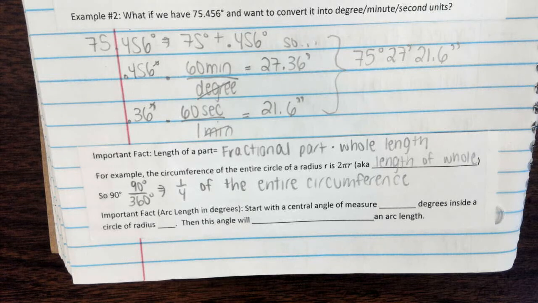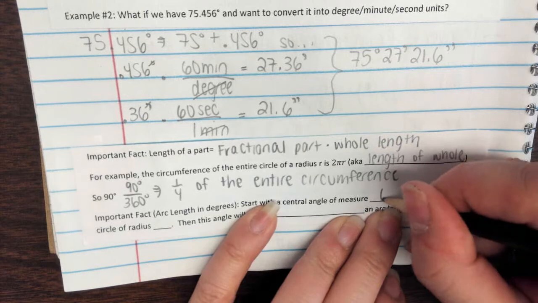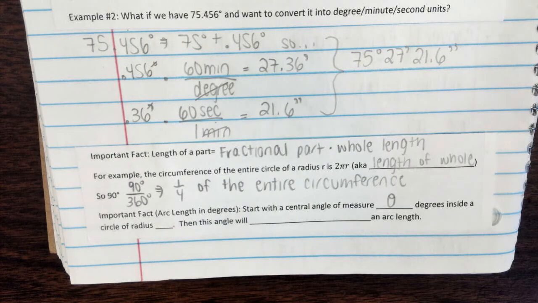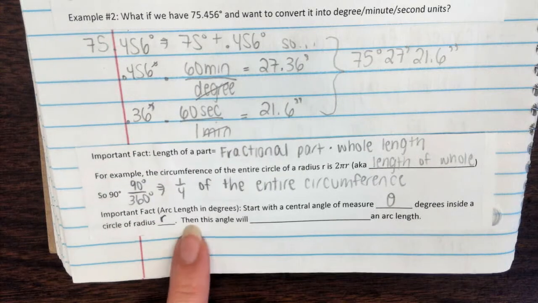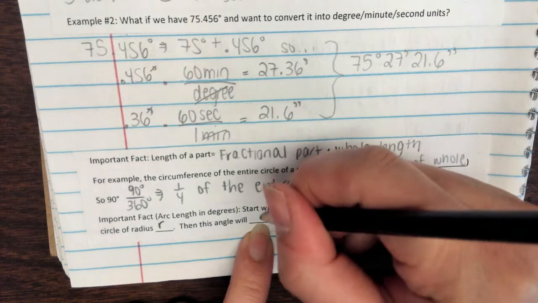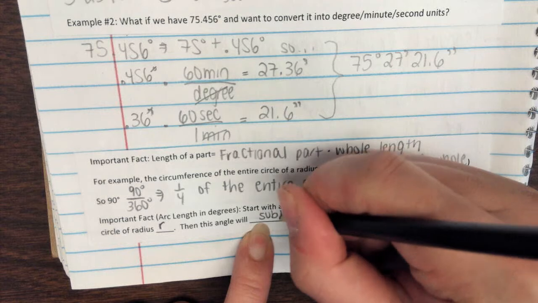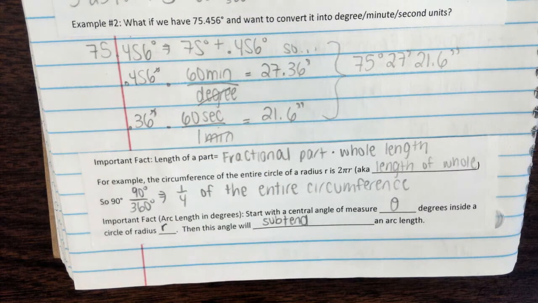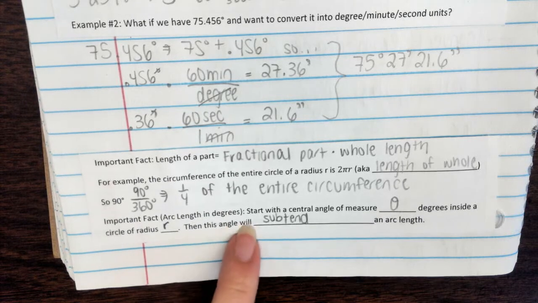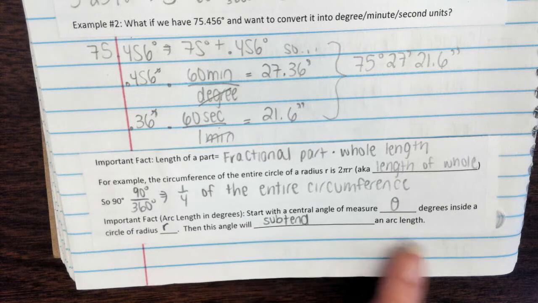Important fact: arc length in degrees. Start with the central angle of measure theta. We are going to be using theta whenever we don't know the angle of something. We're not going to be using x, we're going to use theta, in degrees, inside a circle of radius r. Then this angle will subtend an arc length. I'm at school, by the way, that was the bell for third lunch.